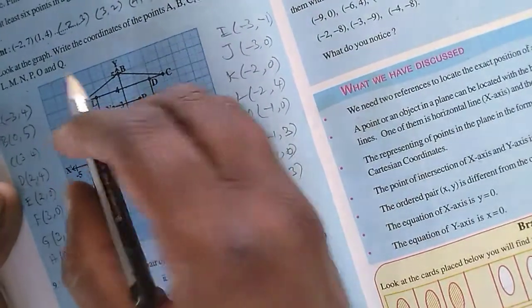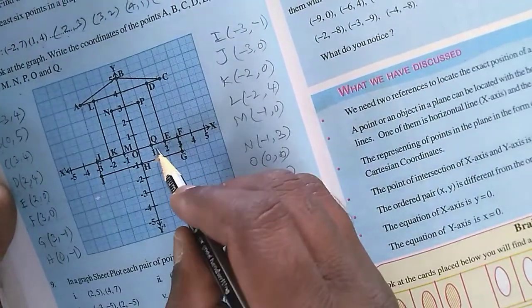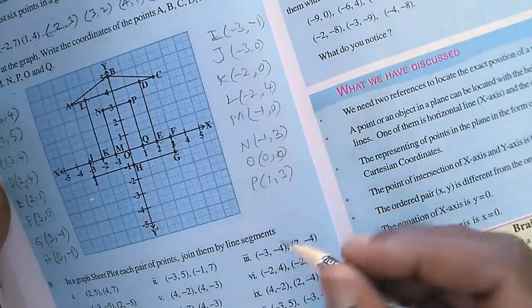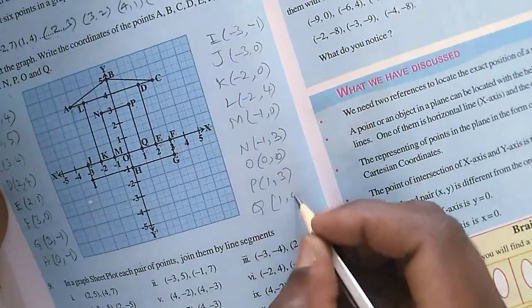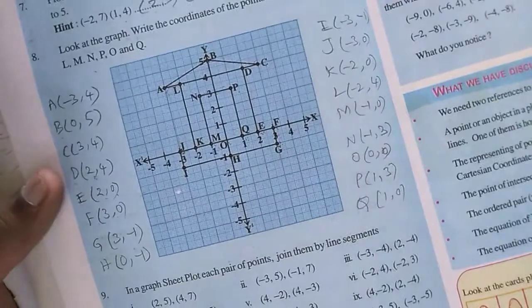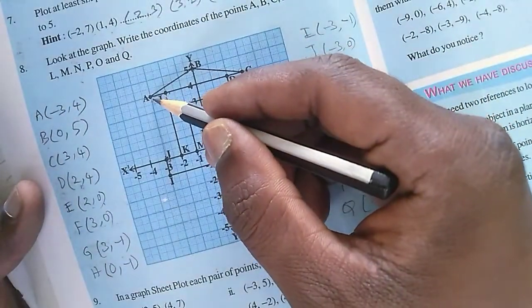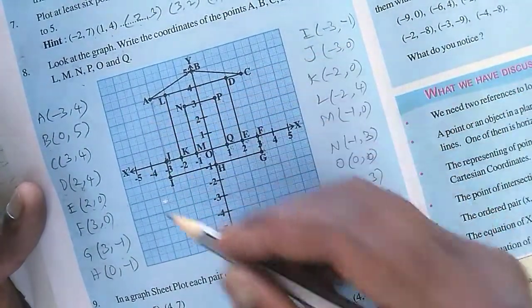Next Q. Where is it? Q is lying on the x axis at 1, so the y value will be 0. So Q value is 1 comma 0. This is how, looking at the letters or the points, where they are on the graph sheet.